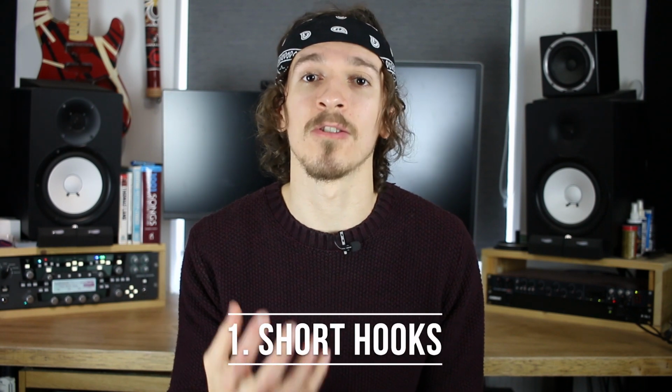If you have a really long melody, it's very hard to remember. If you have a very short melody, it's easy to remember. So that's the first thing we can do, is keep our hooks short so they're easy to remember.